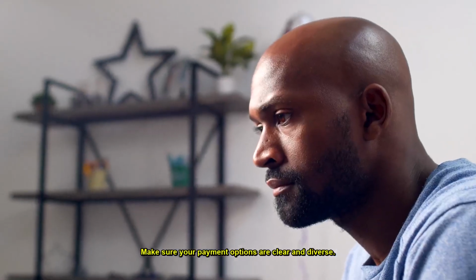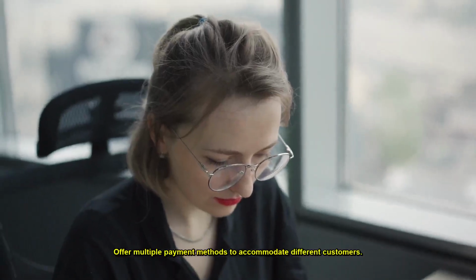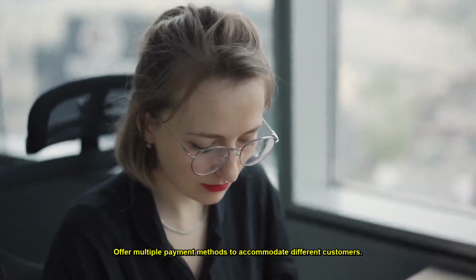Update your pricing strategy if needed. Check competitor pricing and consider an introductory offer or discount. Make sure your payment options are clear and diverse. Offer multiple payment methods to accommodate different customers.